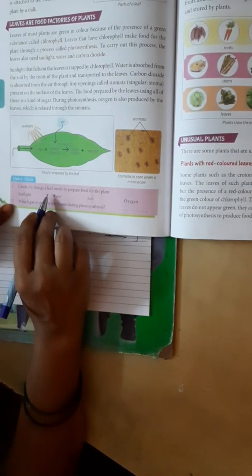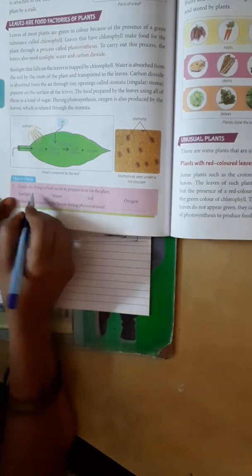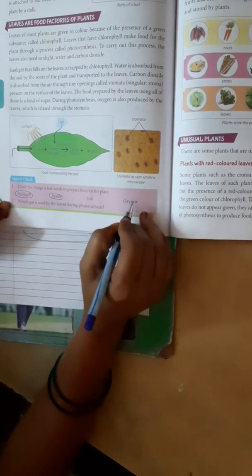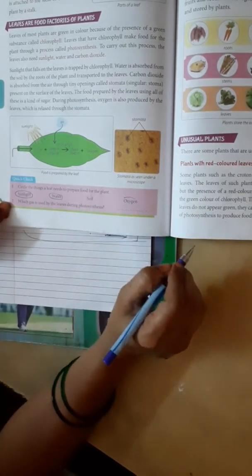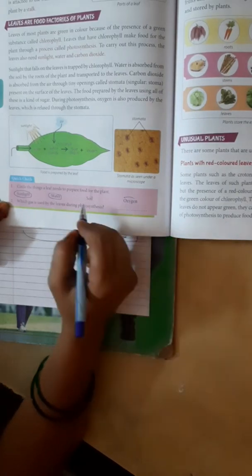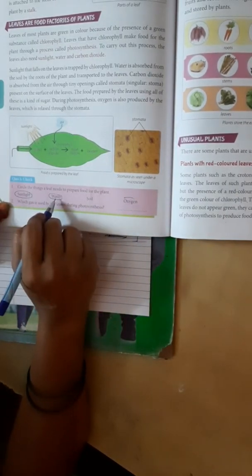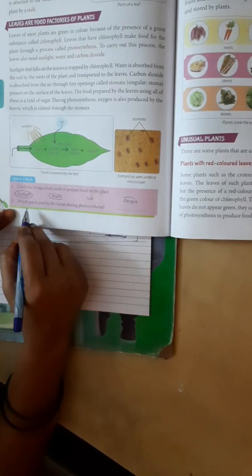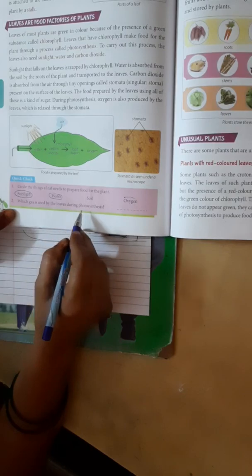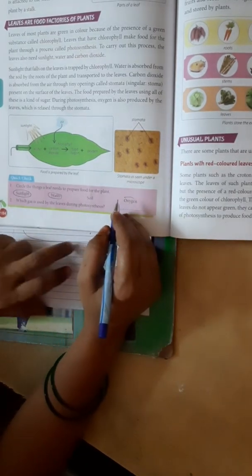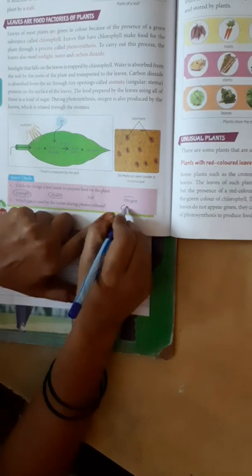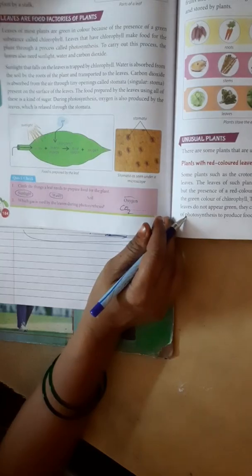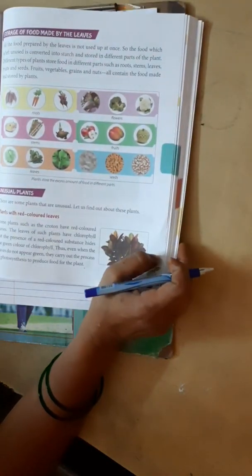So circle the things a leaf needs to prepare food for the plant. Sunlight is very necessary, isn't it? Water is also very necessary. Then oxygen? Oxygen is not needed because it is liberated. Okay, sorry. So sunlight and water, these two are very essential. Understand? And the second question: which gas is used by the leaves during photosynthesis? That is carbon dioxide. Okay? So let us pass on to the next concept.